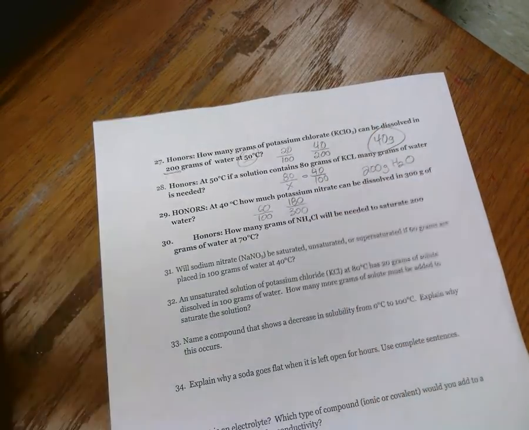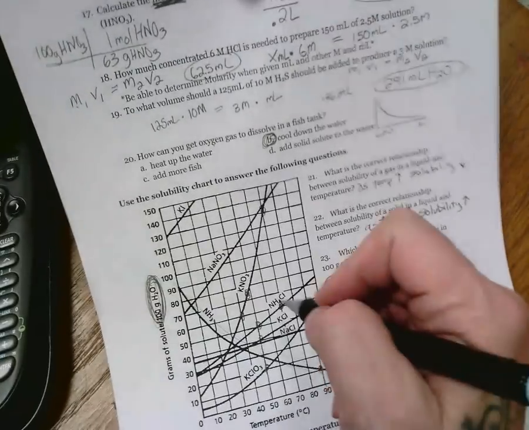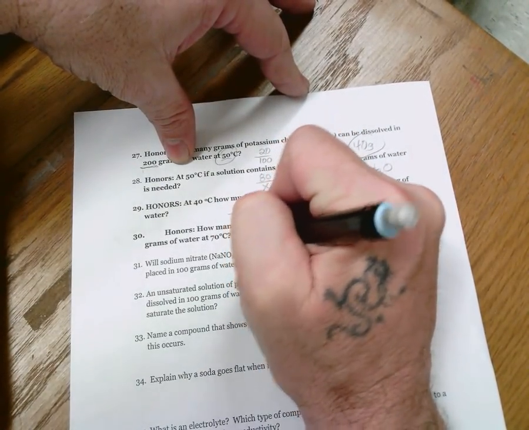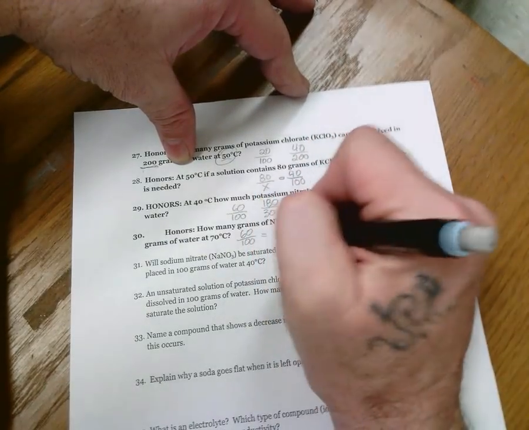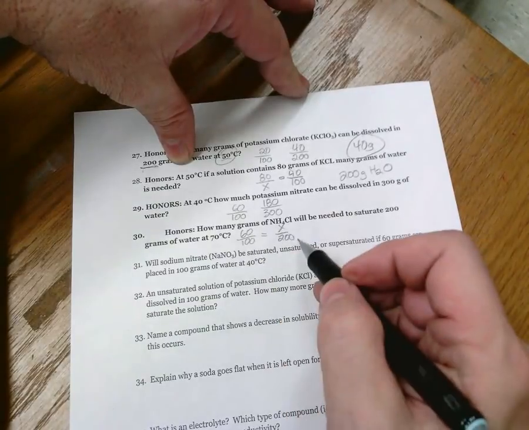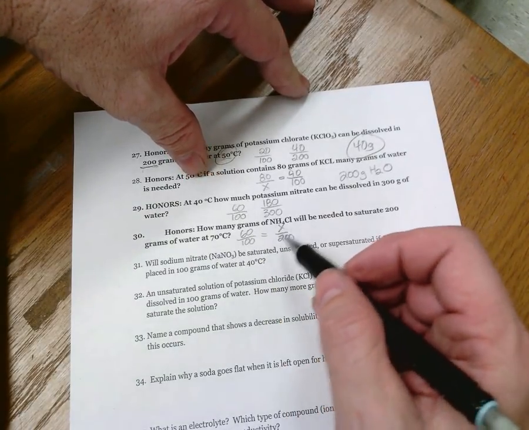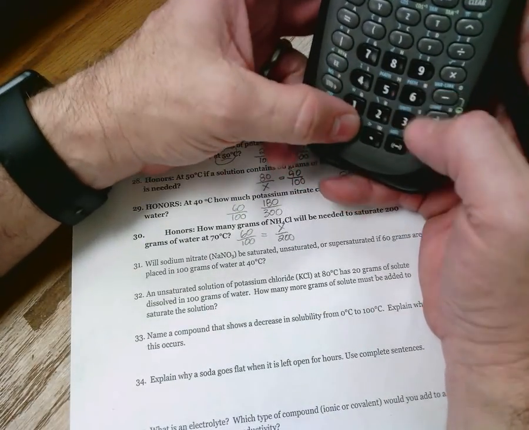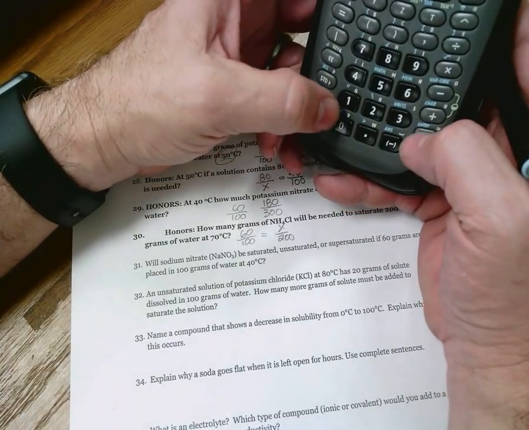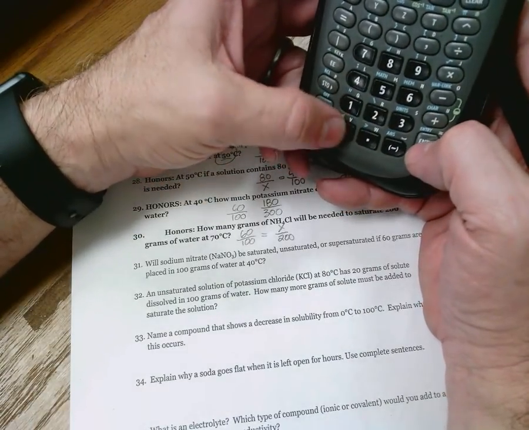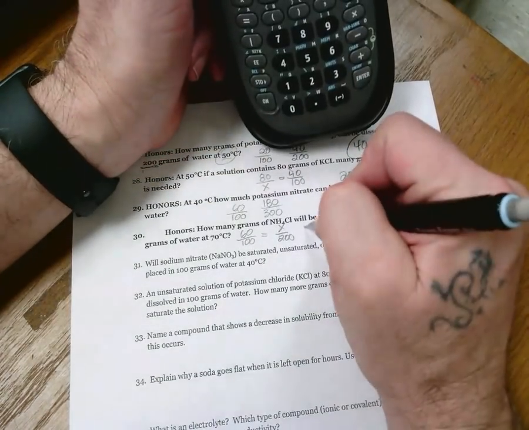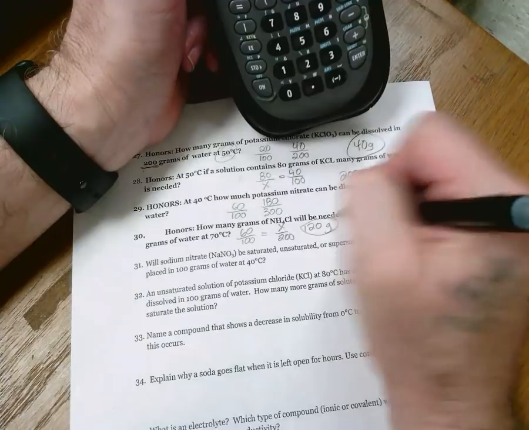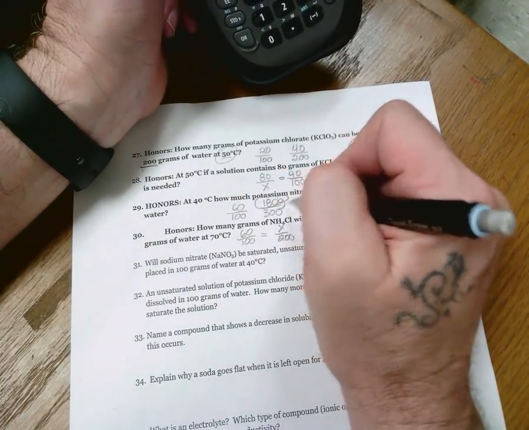Oh, I've completely forgotten. NH4Cl at 70 degrees is 60 grams. So let's just do it. 60 grams over 100 equals X over 200. Now I could do 60 times 200 and then divide it by 100. Do you want to cross multiply? You want to solve for X. So if I was solving for X, I'd do 60 divided by 100, enter, times 200, enter. Hey, look, double the amount, 120 grams. Shocker. 120 grams of H2O.